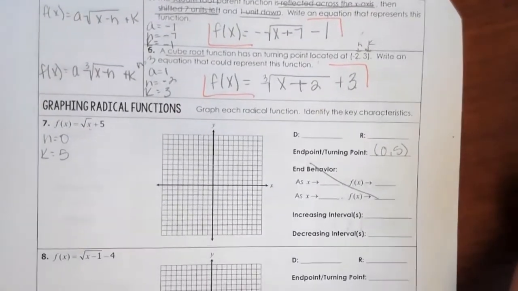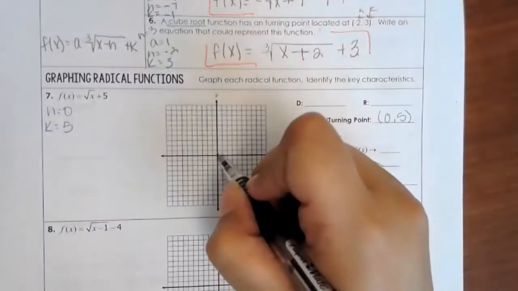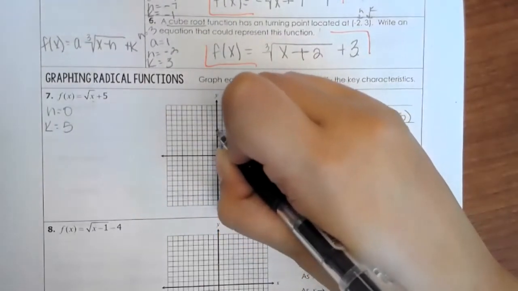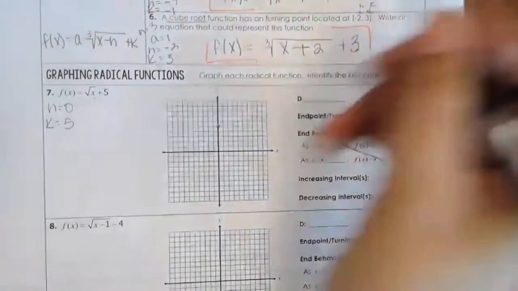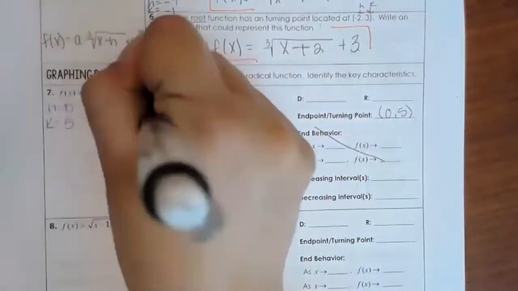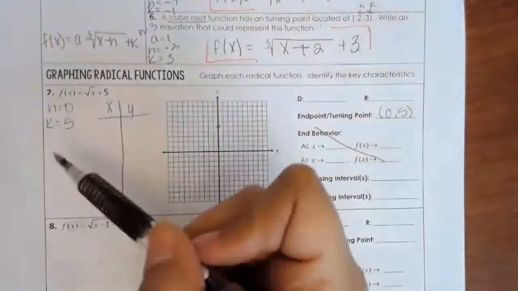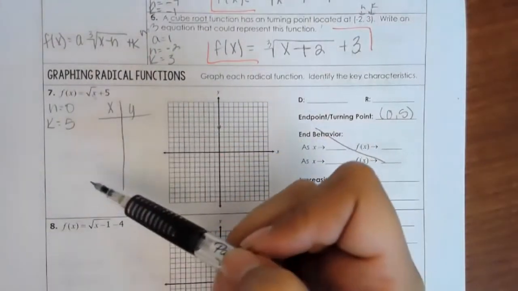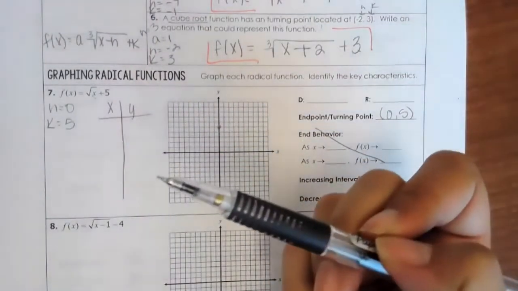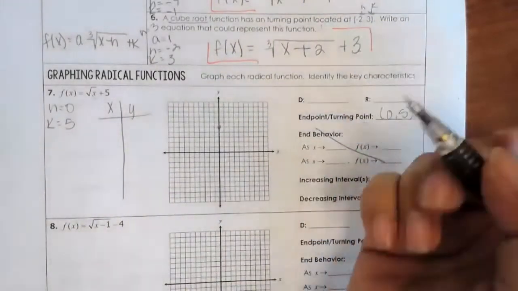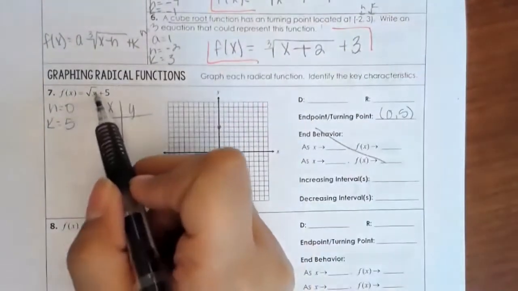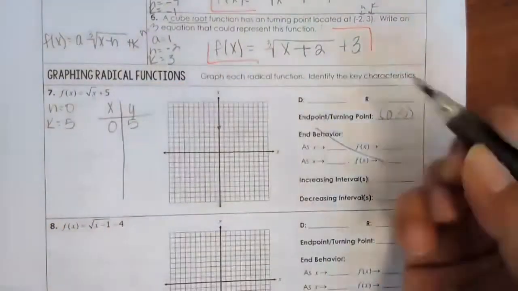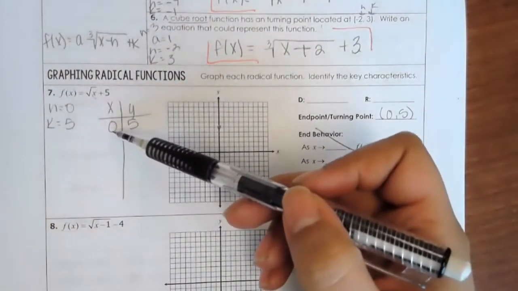So now let's start plotting some points. We're going to start with 0, 5. And you could do this two ways. You could plug in different values of x and then figure them out by hand, or you could use your calculator, put them in y equals, and go look at the table. In this case, when you're working with the square root, you're starting at the endpoint and slowly working your way up.